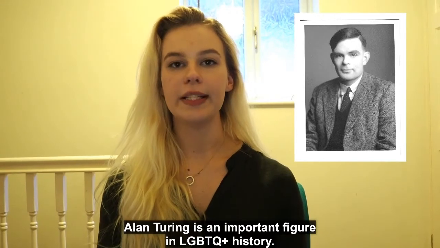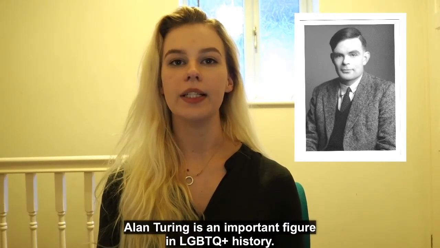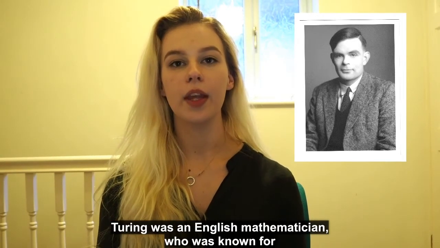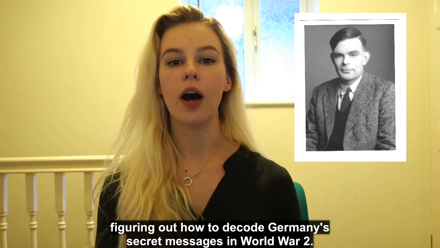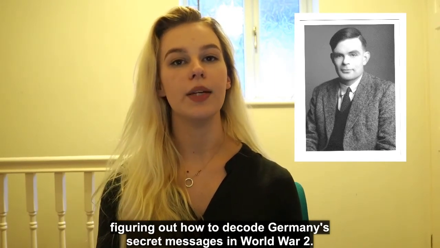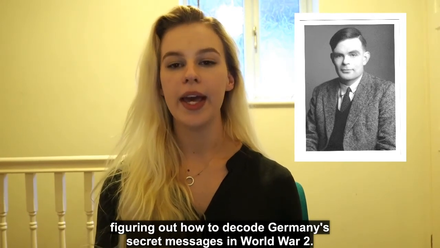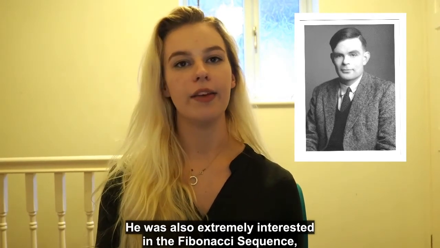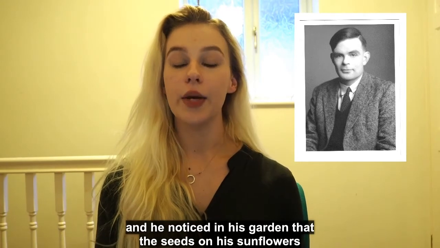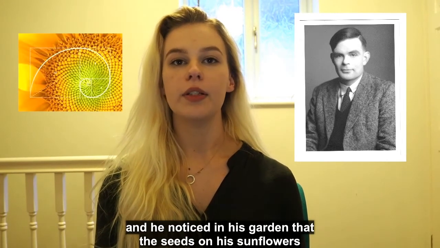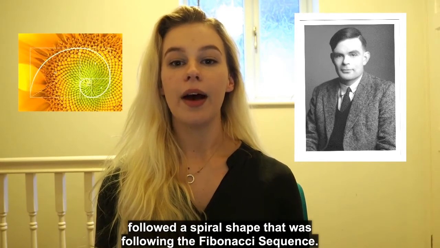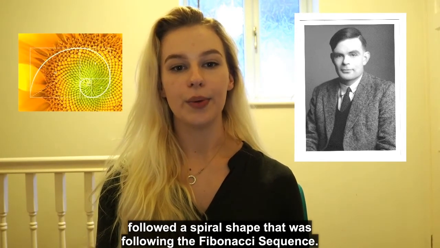Alan Turing is an important figure in LGBTQ+ history. Turing was an English mathematician who was known for figuring out how to decode Germany's secret messages in World War II. He was also extremely interested in the Fibonacci sequence, and he noticed in his garden that the seeds on his sunflowers followed a spiral shape that was following the Fibonacci sequence.